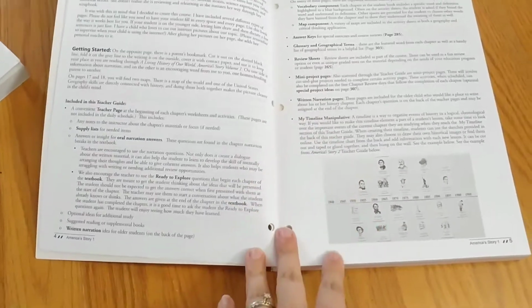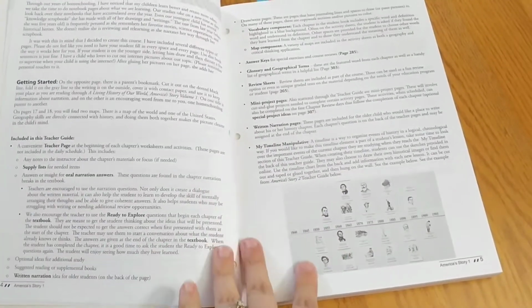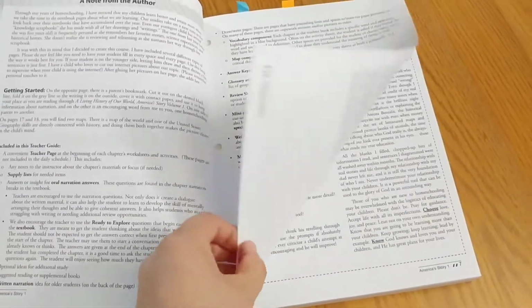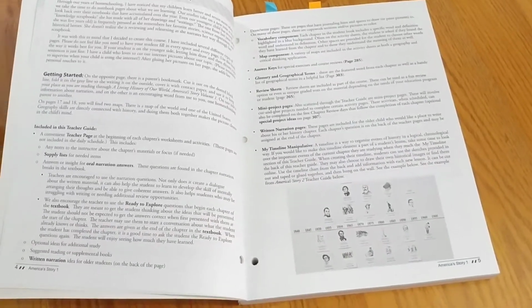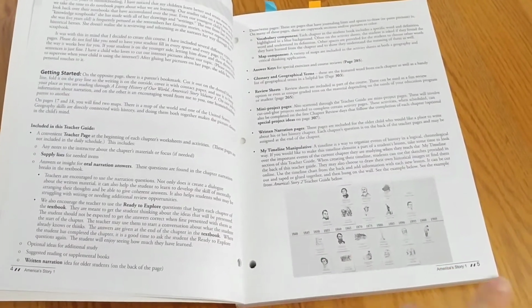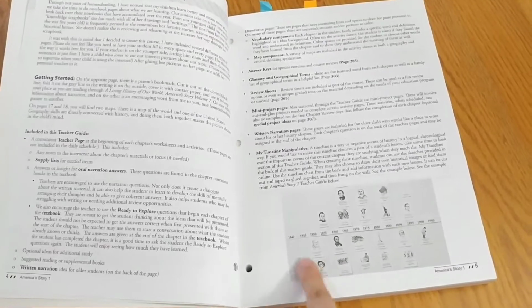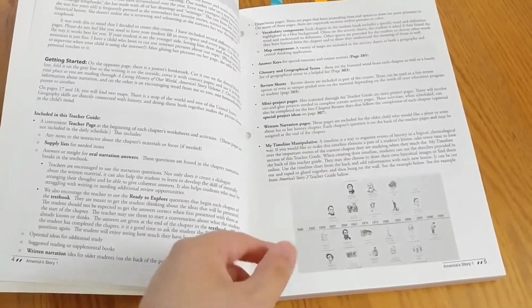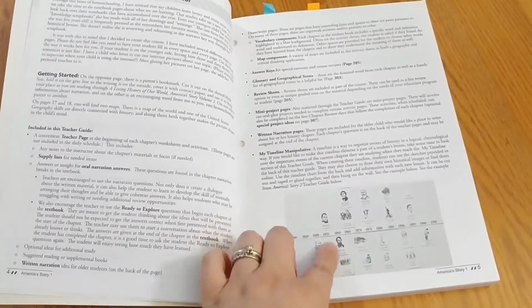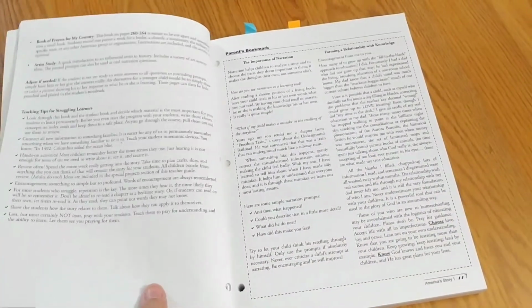So here in the beginning is a little note to the author and how to get started, and creating a timeline if you want to. We're doing that this year. I haven't done timelines in the past, but this one seems simple and easy and really fun, and there are some great pictures to help remind you of what that lesson was about. So I think we're going to stick with that this year. So that was really good.